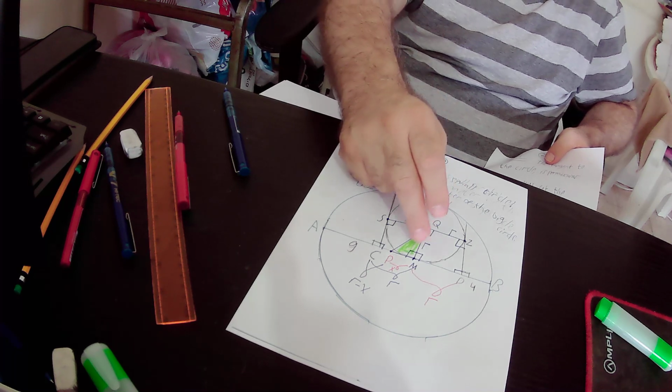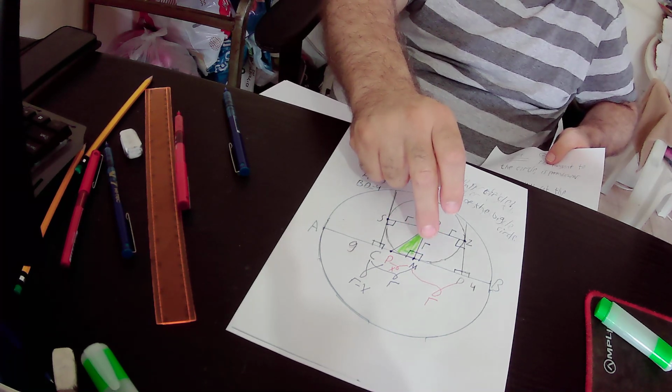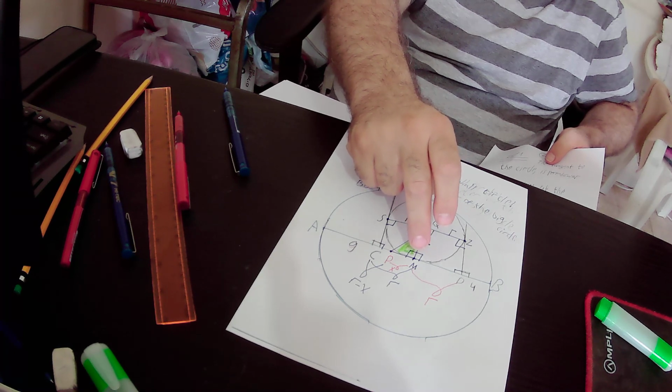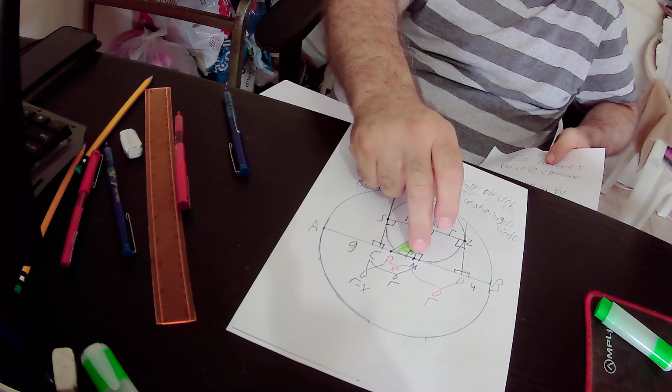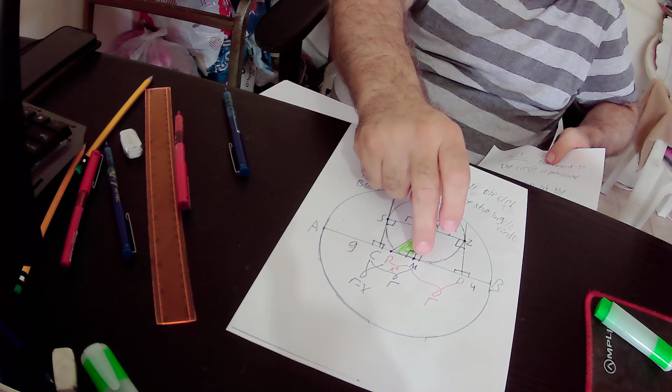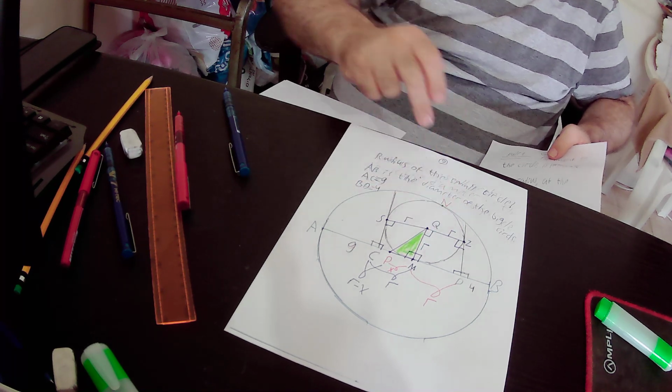And here we also have the radius that is drawn to the launch point. This radius touches the launch point, that is point M. Therefore, according to rule number 1, this radius is perpendicular to its tangent, that is to say, this angle is 90 degrees and this angle is also 90 degrees.